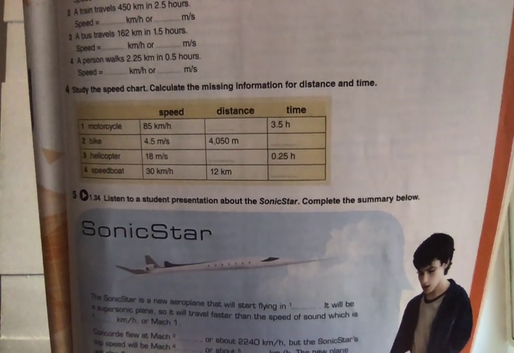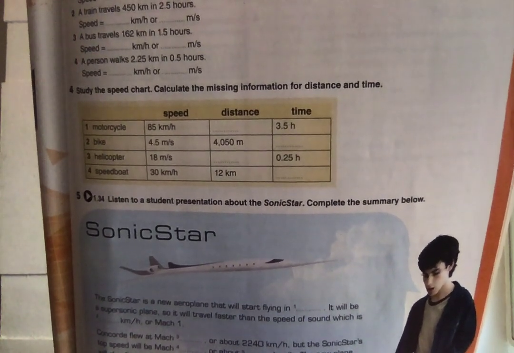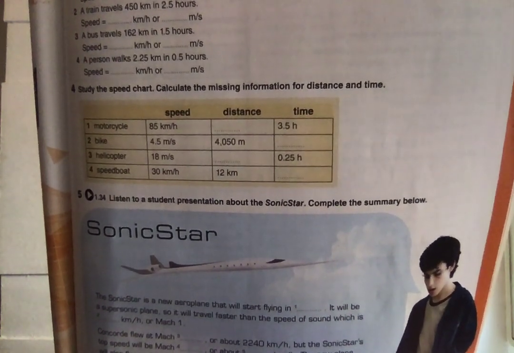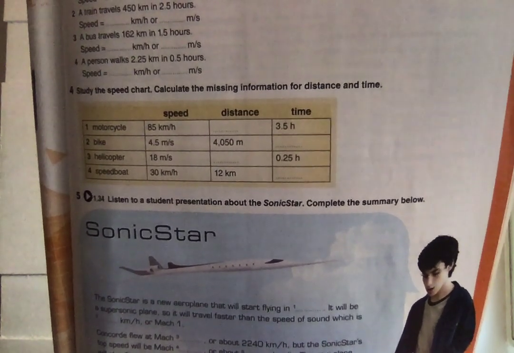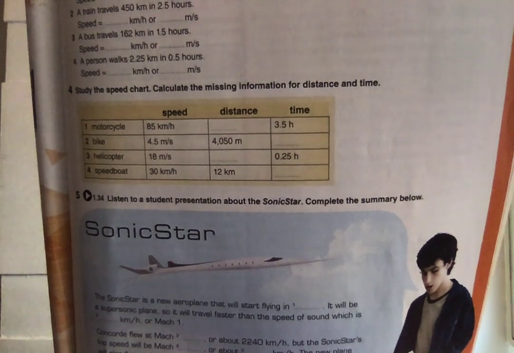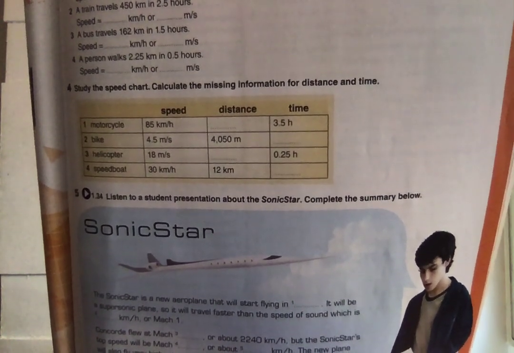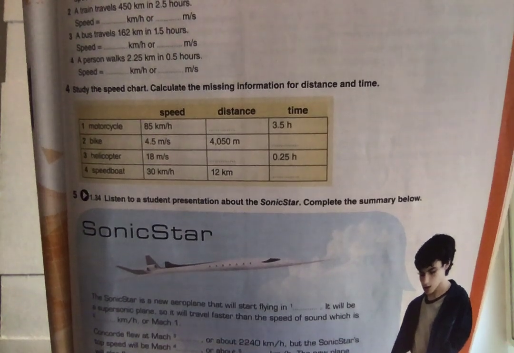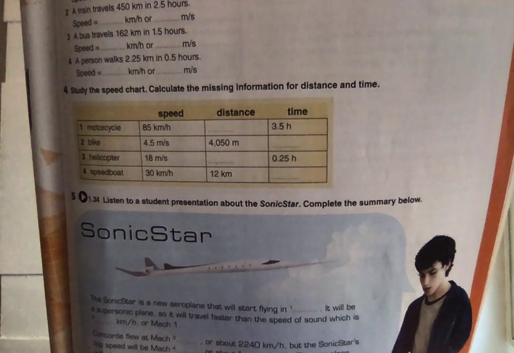Excuse me, Kevin. Can you tell us what the speed of sound is? I don't think everyone knows. The speed of sound is 331 meters per second. That's 1,191 kilometers per hour. It's also called Mach 1. Thank you, Kevin. Continue, please.